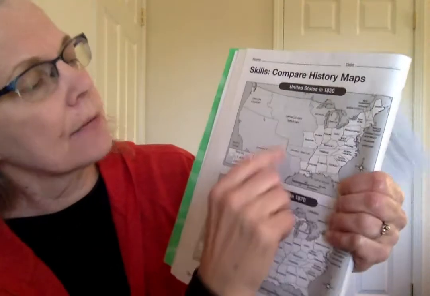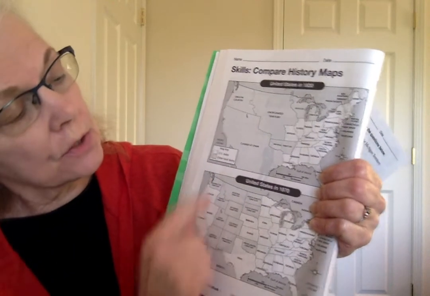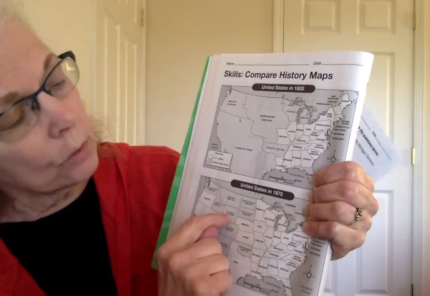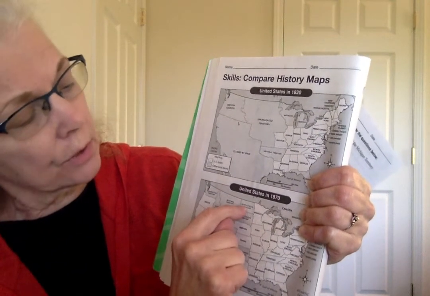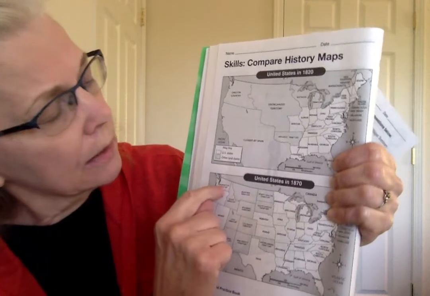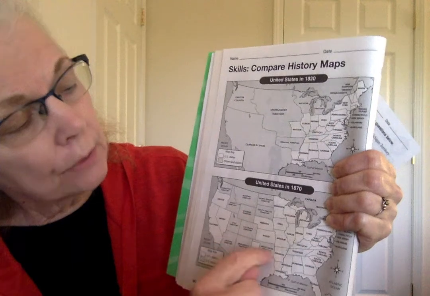Number 3, how many unorganized territories were there in 1870? We're going to look at the 1870 map, and we're going to look at the territories. So that's just this gray, and if you look, you'll find some are named Wyoming Territory, North Dakota Territory, but there's some that might be named unorganized territory. Look for anything that says unorganized territory and count and write the number for number 3.